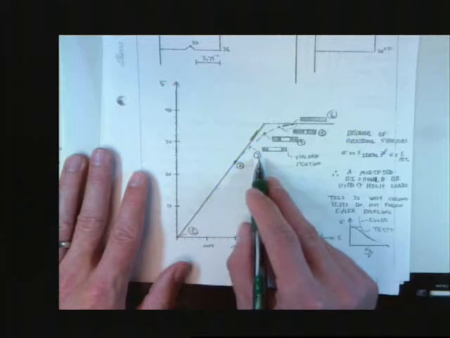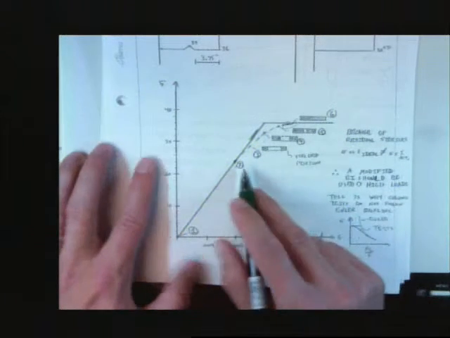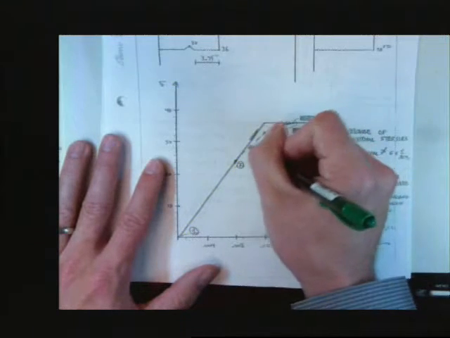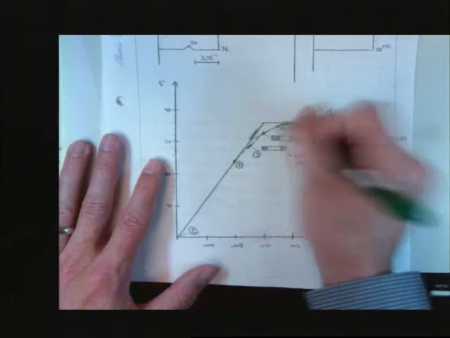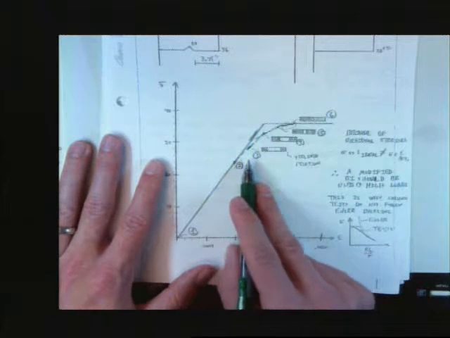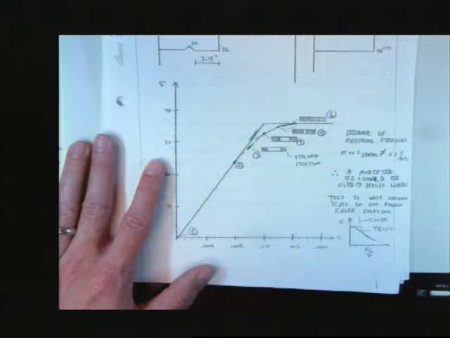We'd just like to go on. What will happen is our stiffness will change. What do I mean? The slope of this line changes. Does that make sense? When the slope of the line changes, that means the stiffness is going to change.